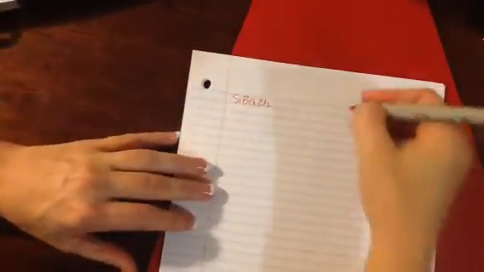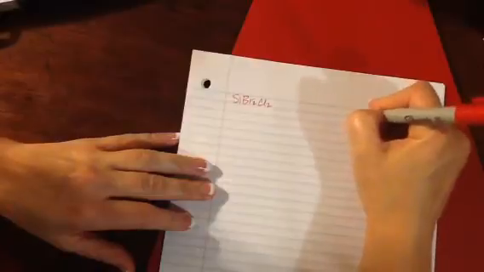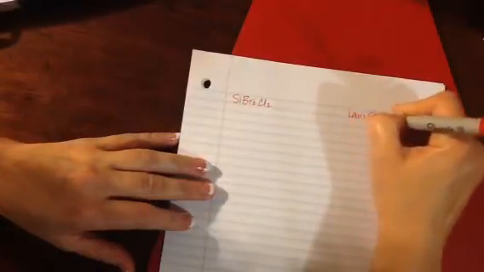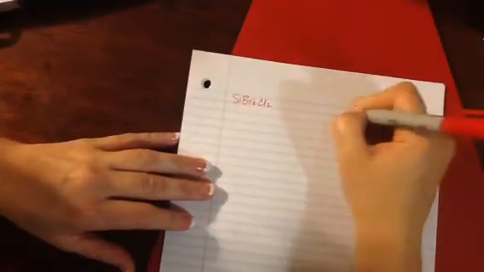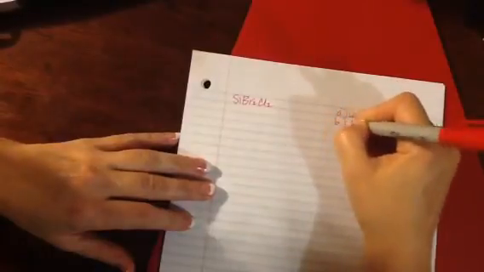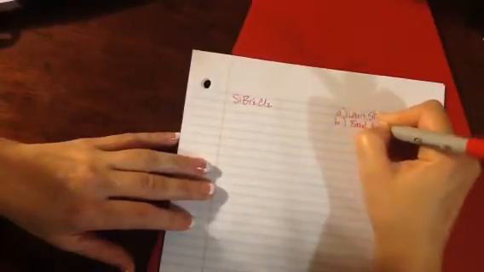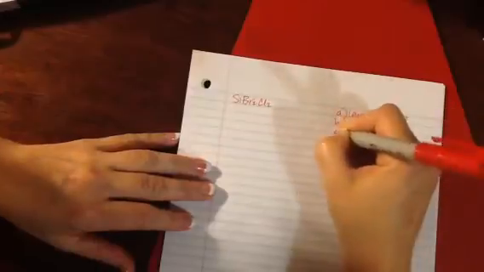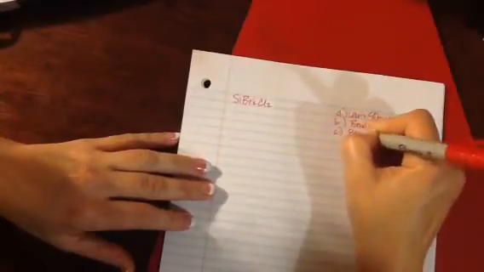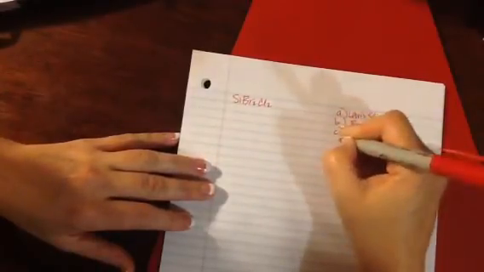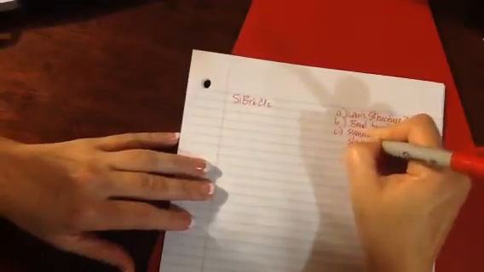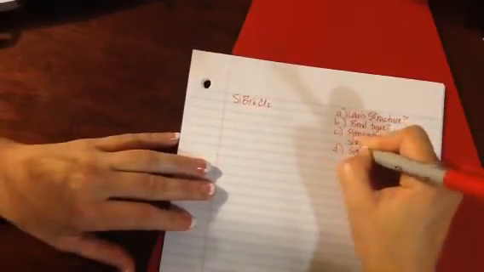My question is going to be, what does the Lewis structure look like? Then bond type, symmetry, shape, and substance type.